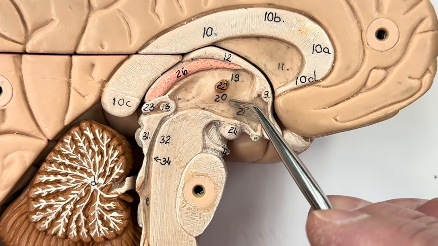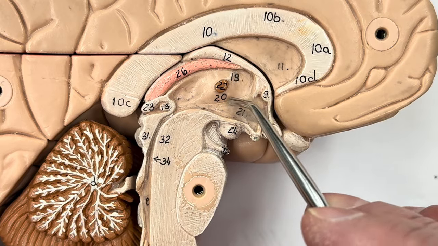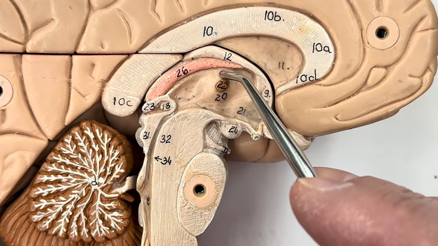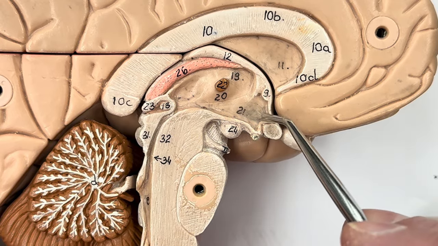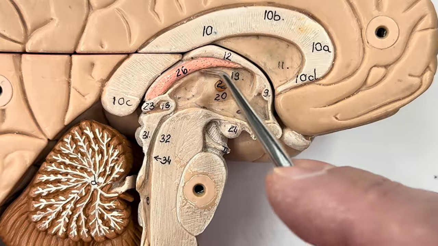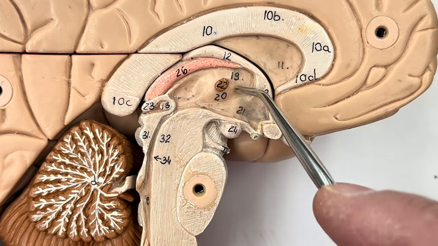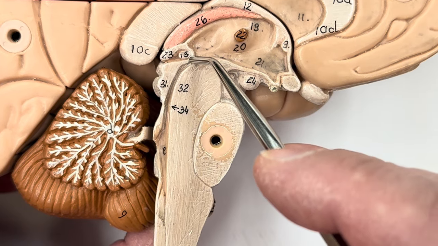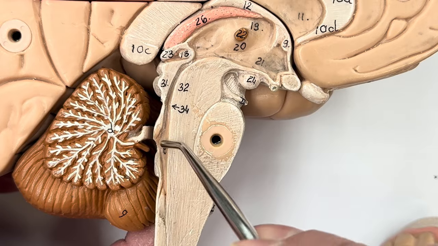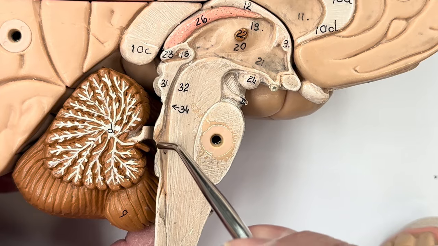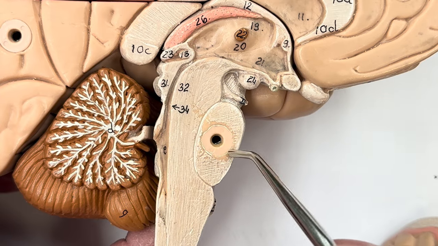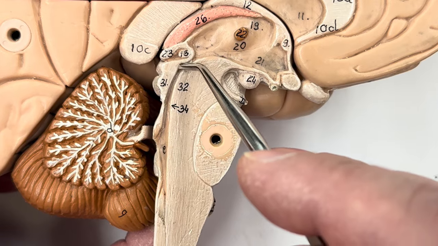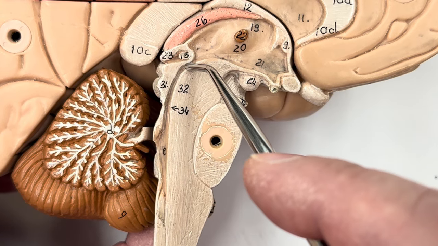So the thalamus makes up the wall of a cavity, and that cavity is known as the third ventricle, all right? The same with the hypothalamus. So the thalamus and hypothalamus make up the walls of a cavity there. That is called the third ventricle. Now, what we can see is this groove that comes into another cavity down here. This cavity, between the cerebellum and the pons, is the fourth ventricle. And this groove is known as the cerebral aqueduct.